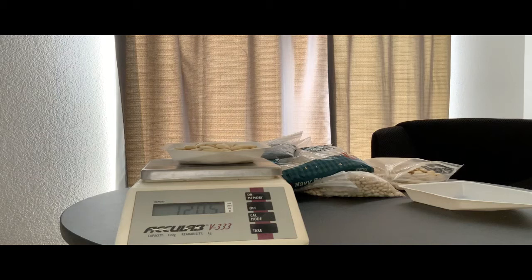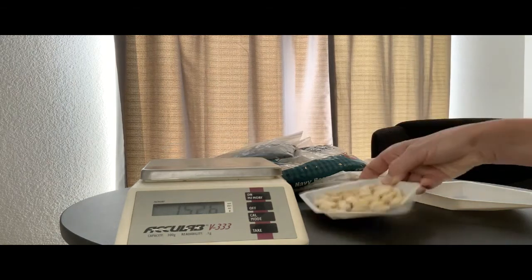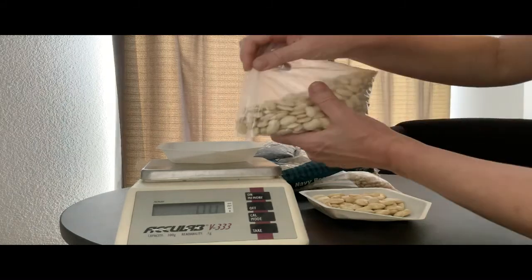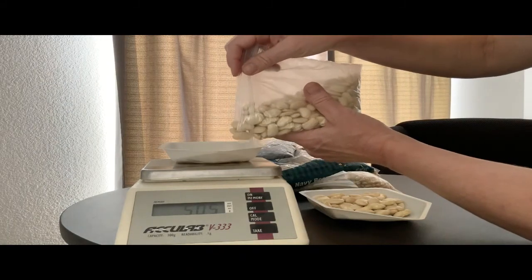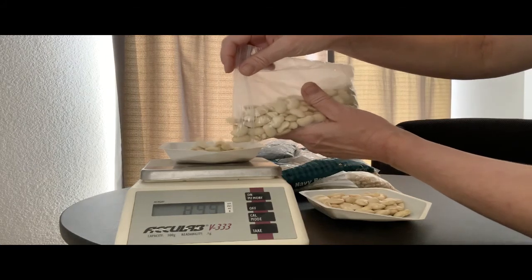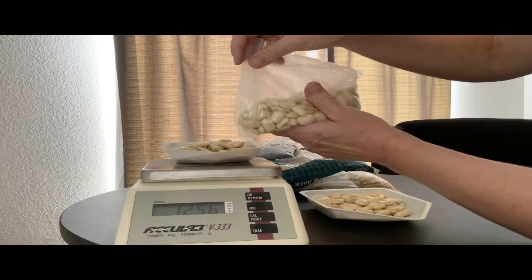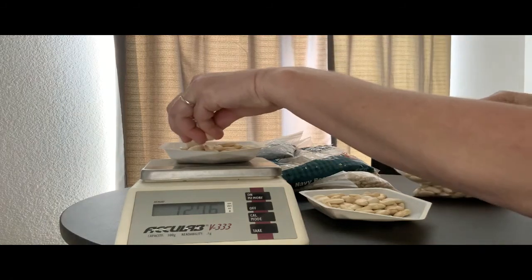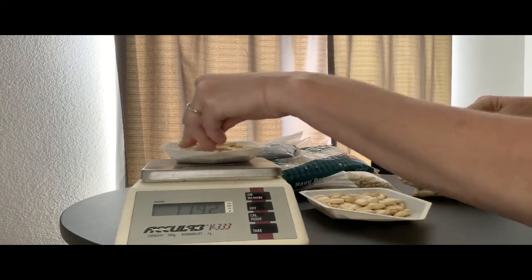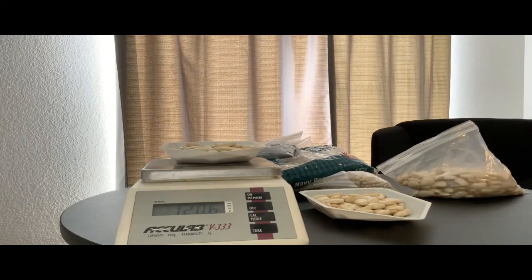It's 120.5 grams. So I can pour those in a bag, and then for the next 100, just pour from the bag until I get 120 grams. Weighing is much faster than counting.